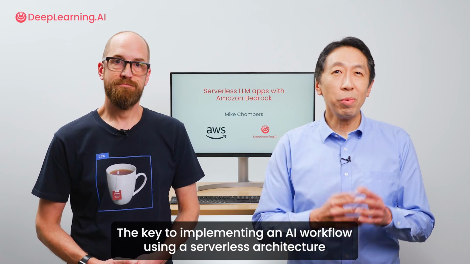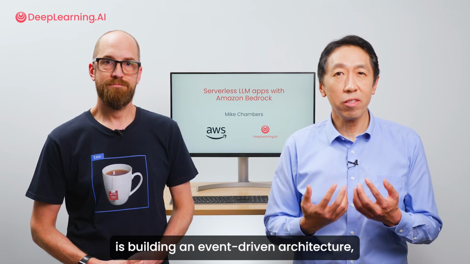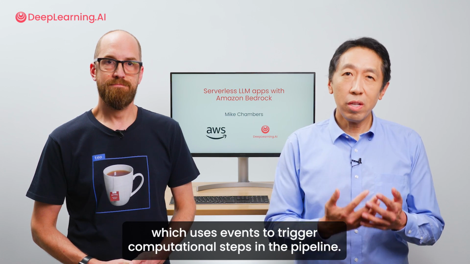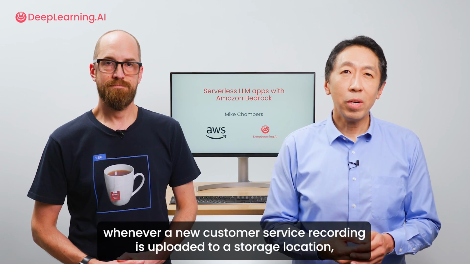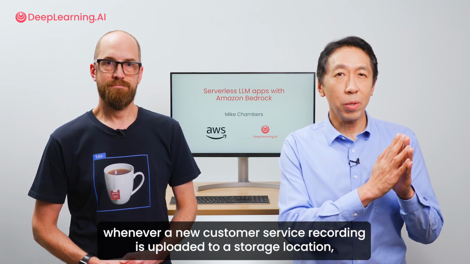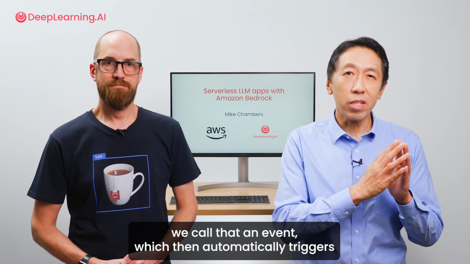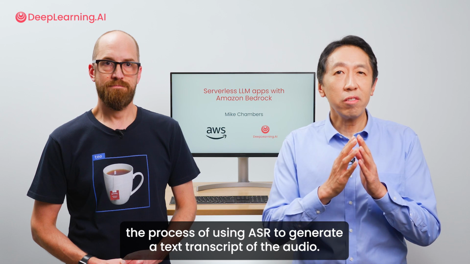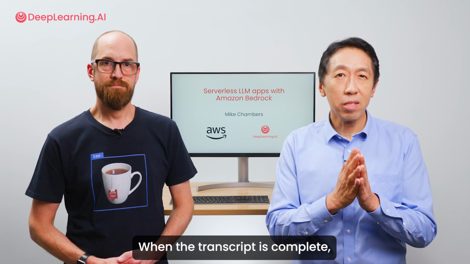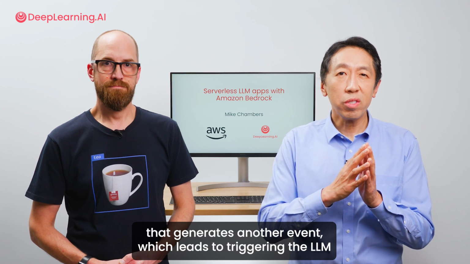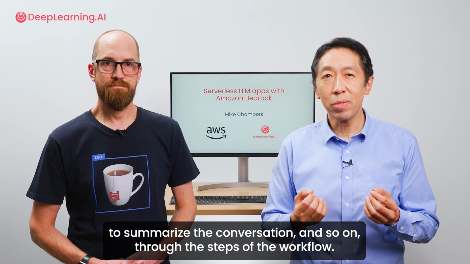The key to implementing an AI workflow using a serverless architecture is building an event-driven architecture, which uses events to trigger computational steps in the pipeline. For example, whenever a new customer service recording gets uploaded to a storage location, we call that an event, which then automatically triggers the process of using ASR to generate a text transcript of the audio. When the transcript is complete, that generates another event, which leads to triggering the LLM to summarize the conversation, and so on through the steps of the workflow.